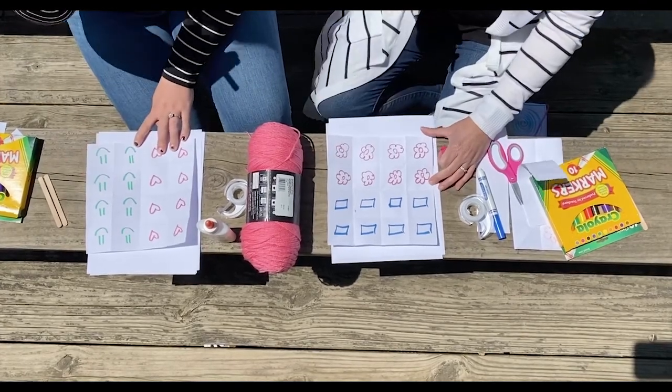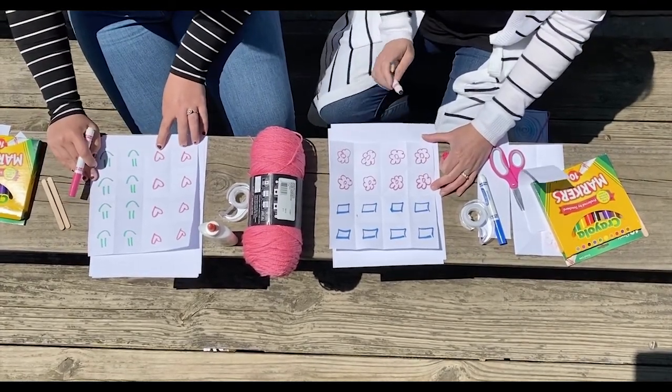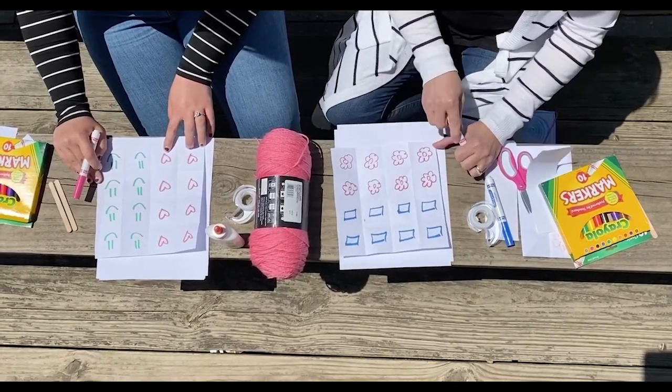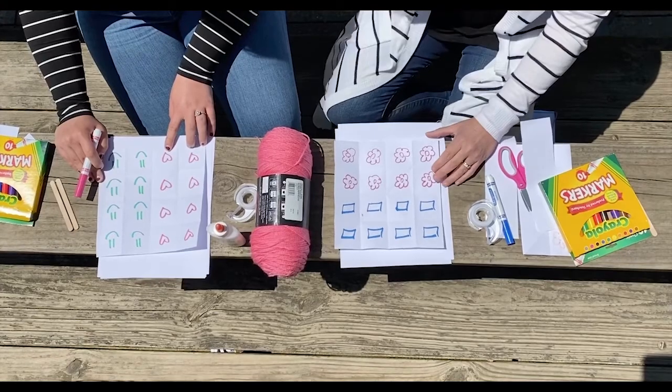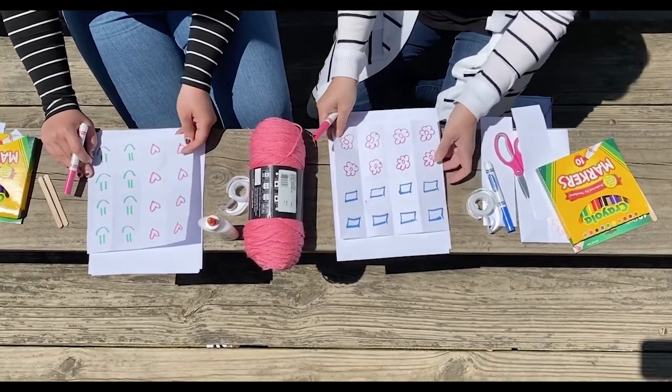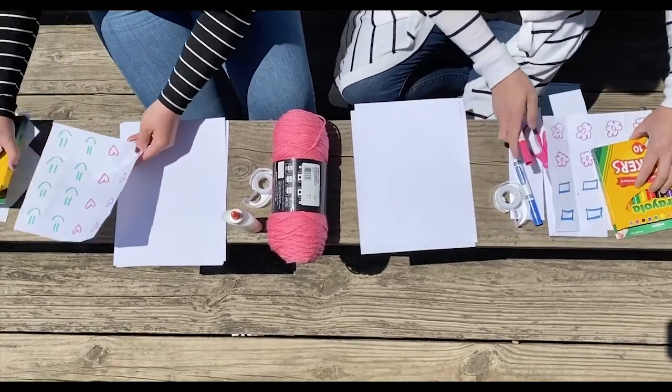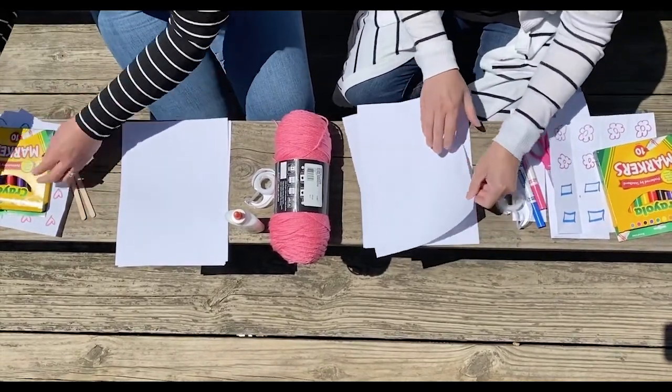So my fraction again would be 8 out of 16 would be flowers. So 8/16 of my squares are flowers. So now I'm gonna set this aside and I'm gonna do another one for my back side.